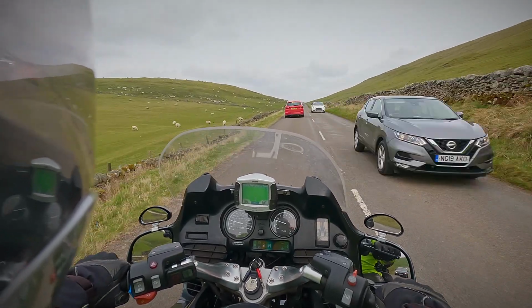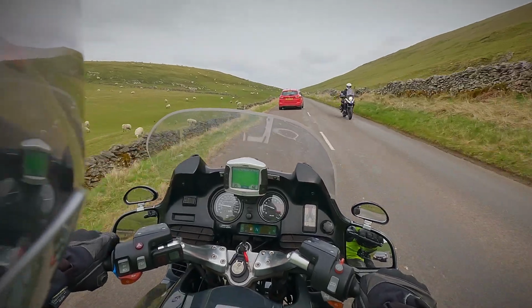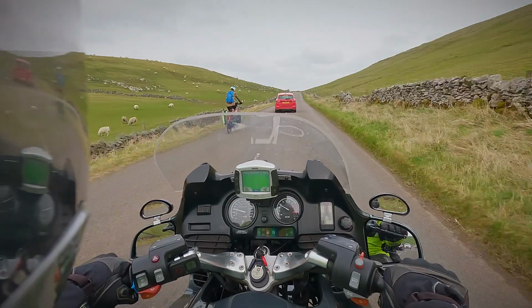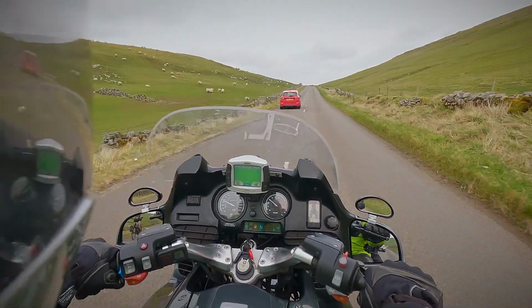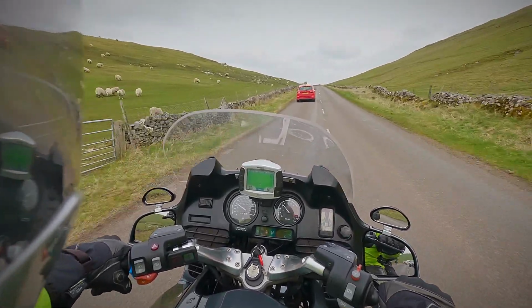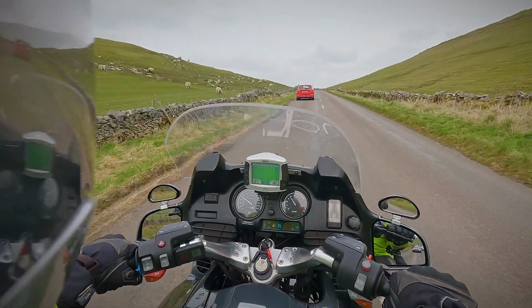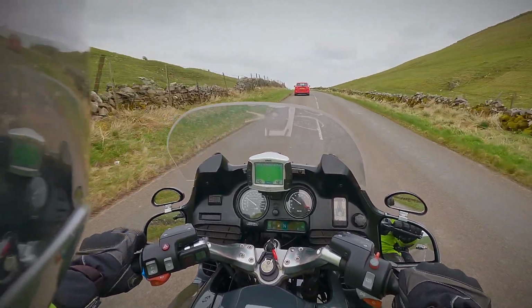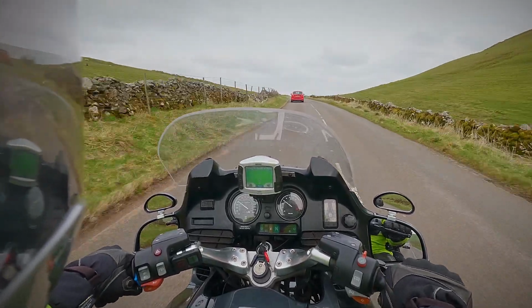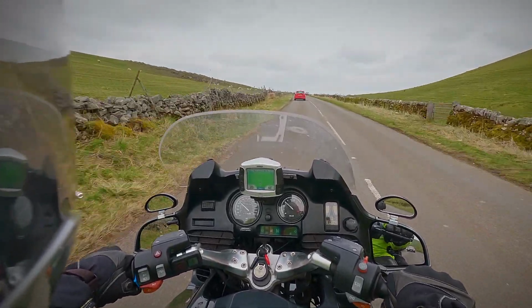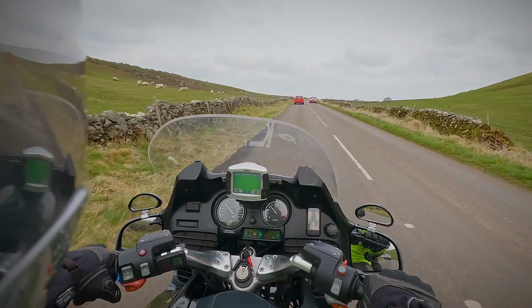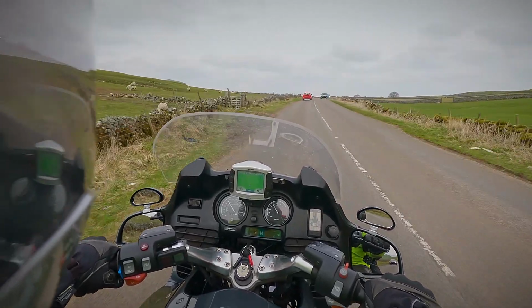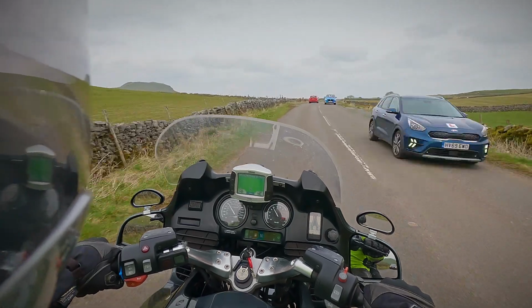So if I know what I'm going to do, as soon as I see it, I've already made the decision. So then what you can do is that your brain will initiate that, and we're only saving fractions of a second. But when you're travelling at 60 miles an hour, you're travelling at almost 88 feet per second. So if you can save half a second, that's 44 feet, which is a long time. It's a lot of distance.